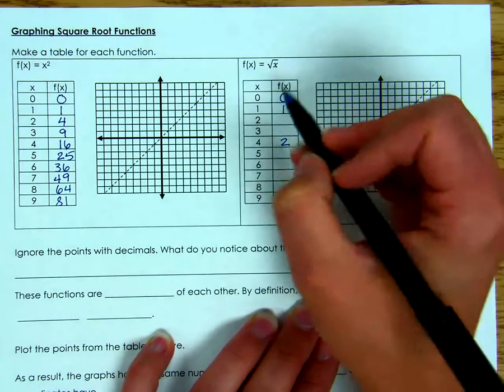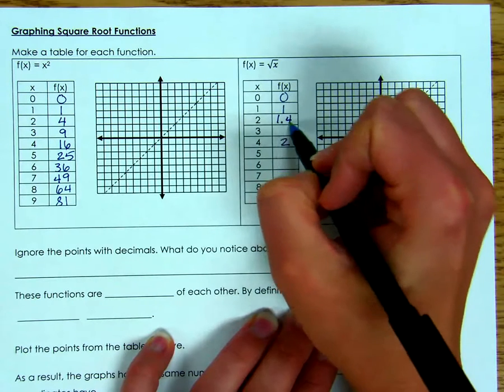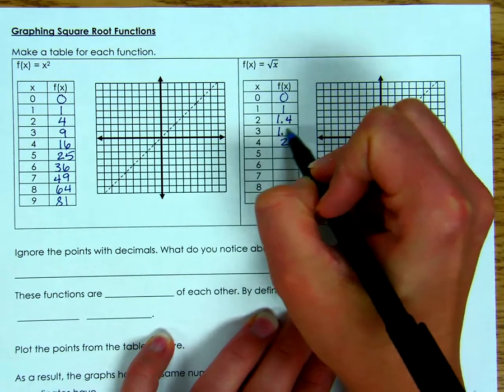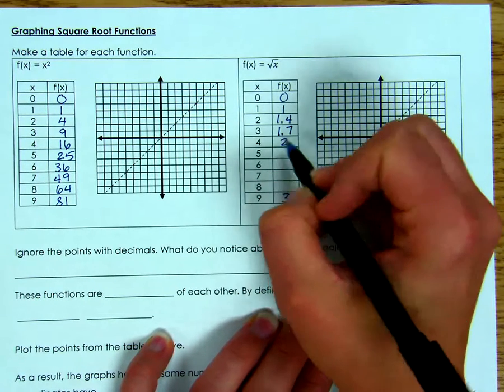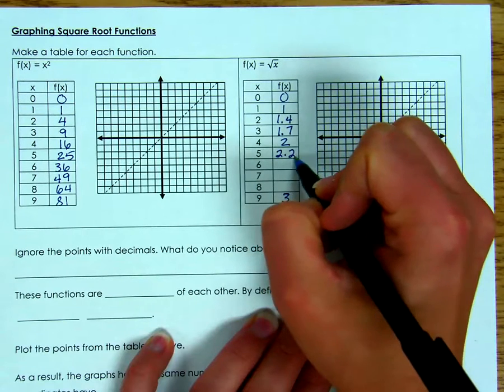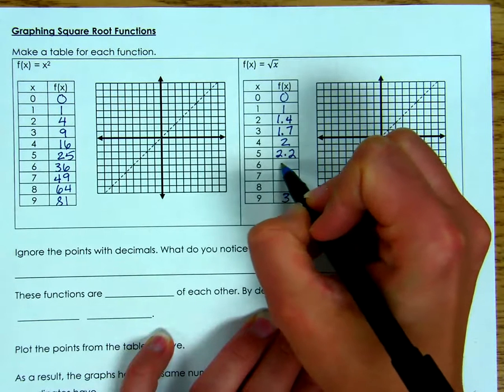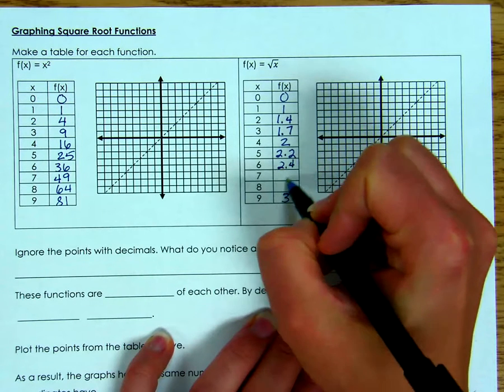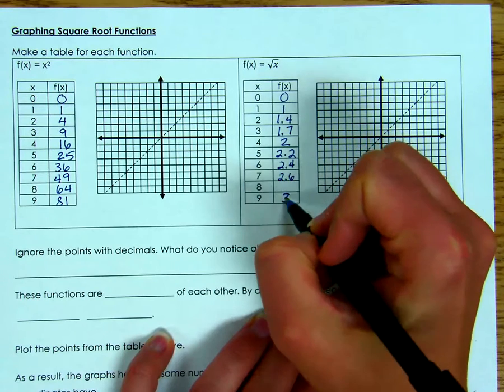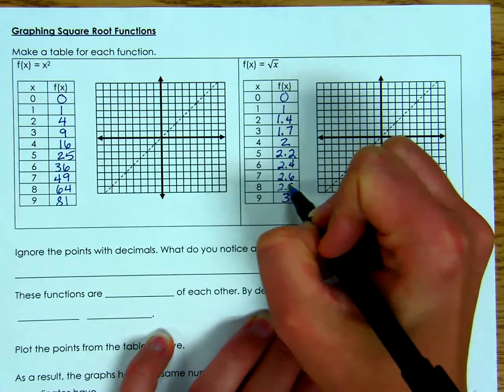Hopefully you got the square root of 2 is about 1.4. The square root of 3 is about 1.7. The square root of 5 is about 2.2. For 6 it's 2.4. For 7 it's 2.6. And for 8 it is 2.8.